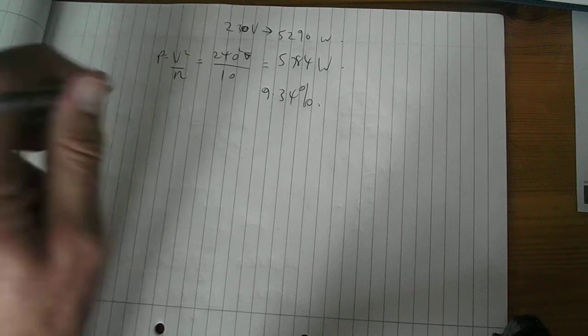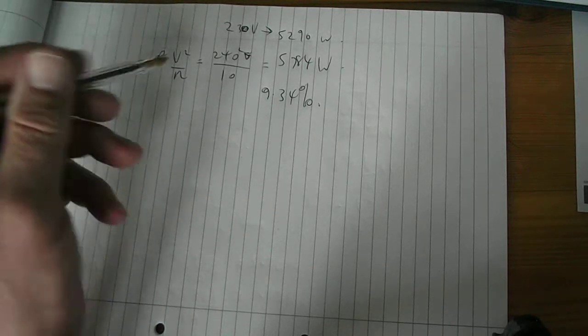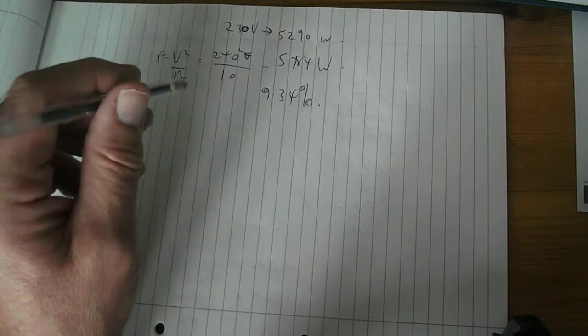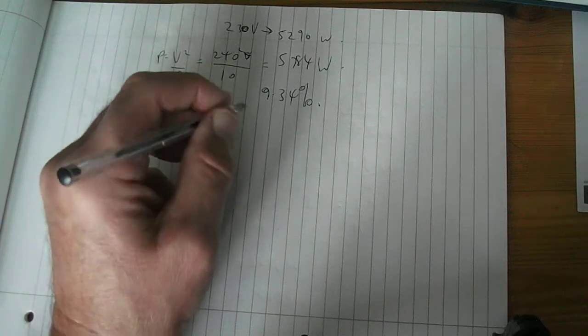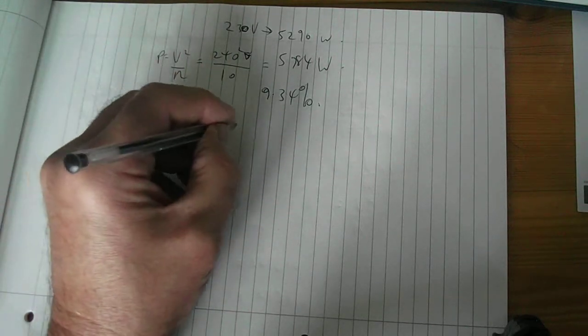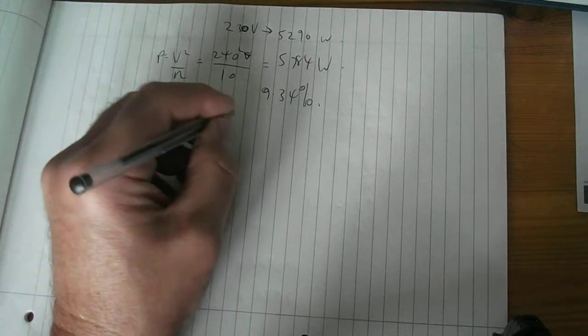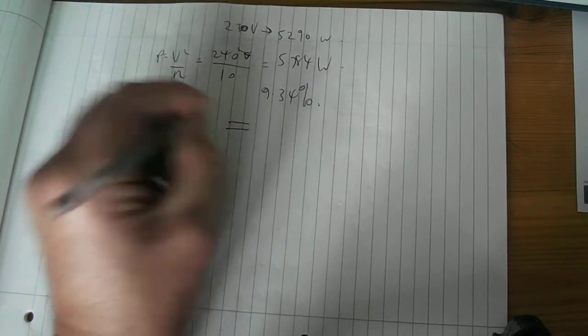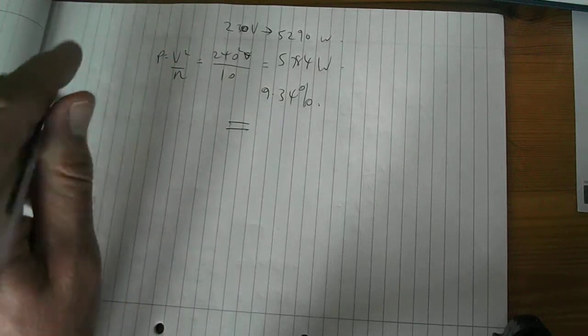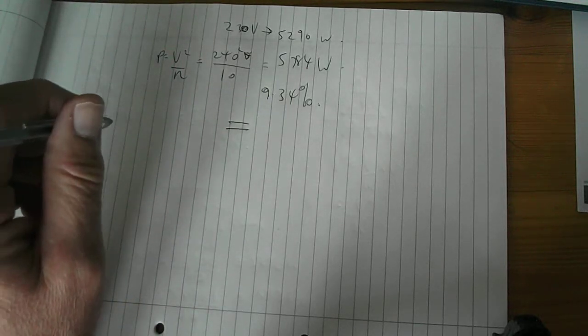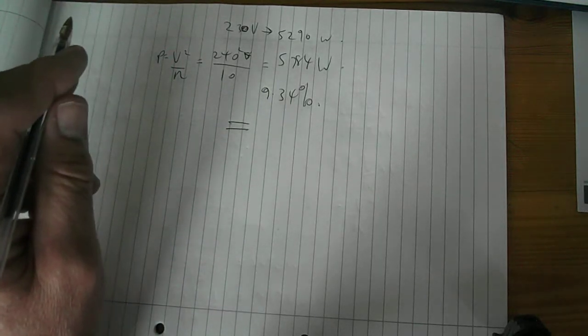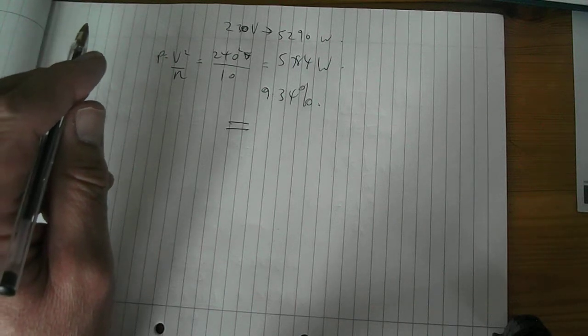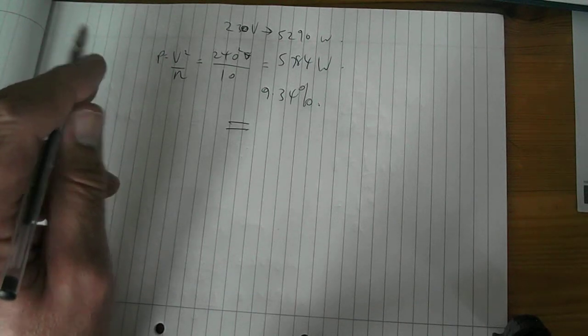And as a rough guide, for each volt that you increase your supply, you'll increase your power losses by just under 1%. That's a rough guide. Okay, so that's why it's very important to keep your voltages at the recommended level for your particular appliance.